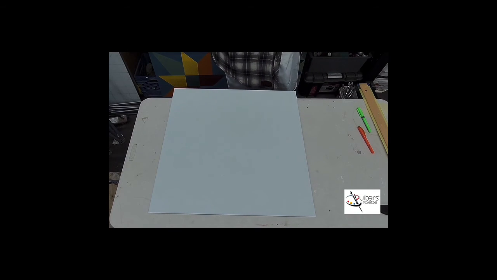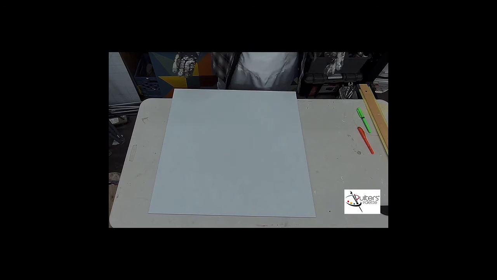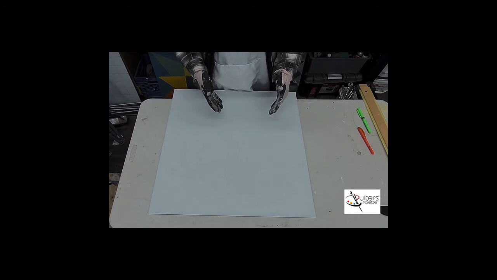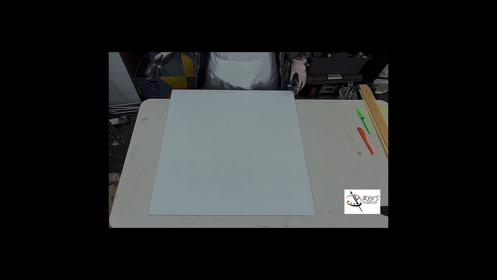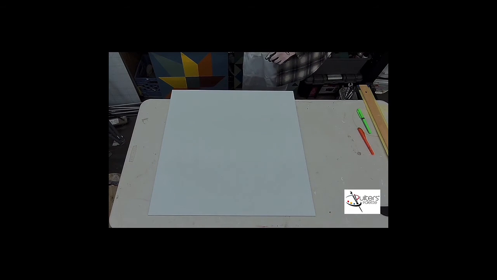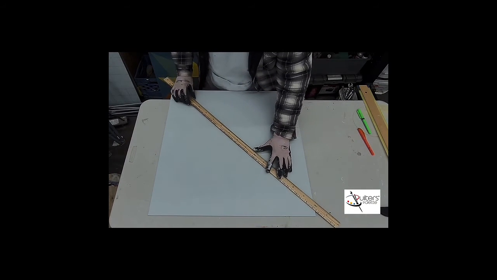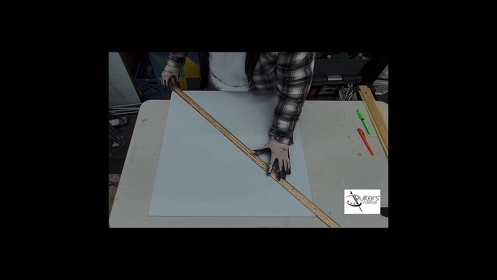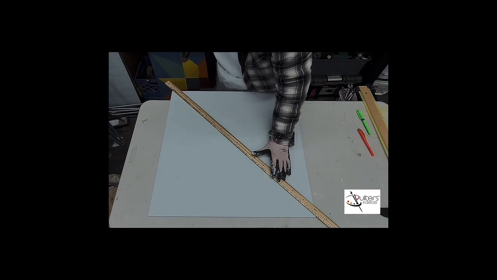All right, so in this segment, I'm going to show you how to place your design basically in the middle on a diagonal. And we start out like we did with the other methods, in that we find the center of our board.